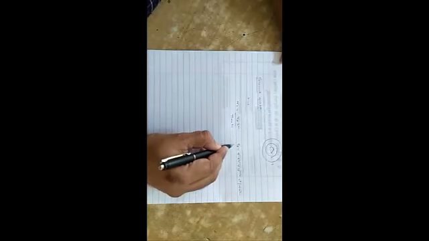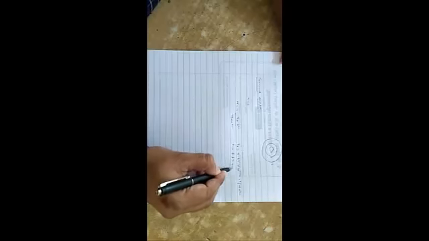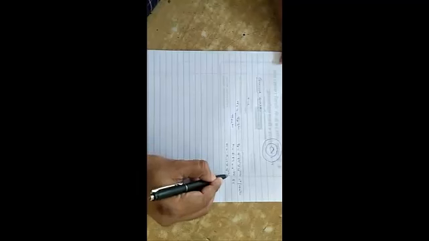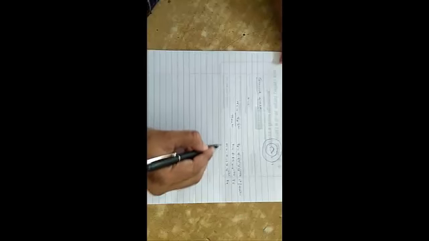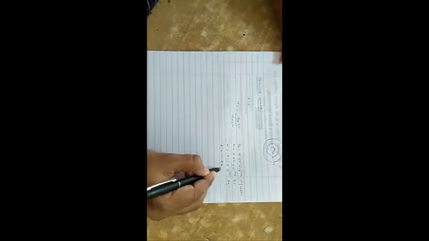What is the value of h? Planck's constant, 6.63 into 10 raised to power minus 34 joule second. What is the value of m? 9.11 into 10 raised to power minus 31 kg, the mass of the electron. And e is the charge. What is the charge? 1.6 into 10 raised to power minus 19 coulomb.